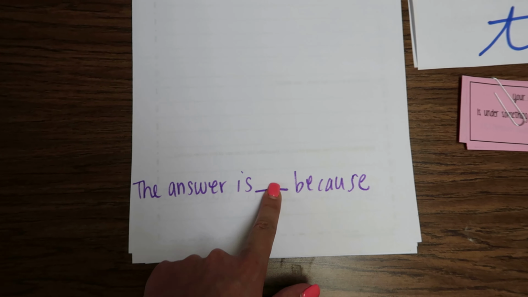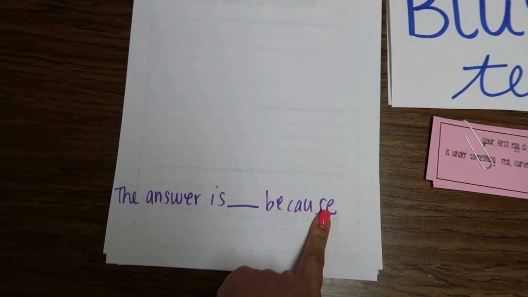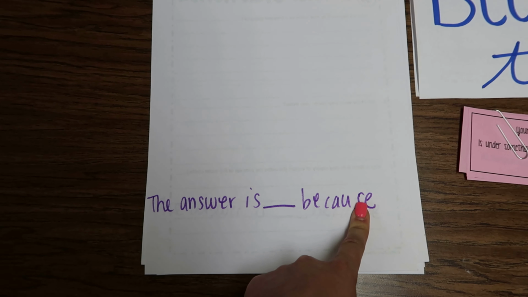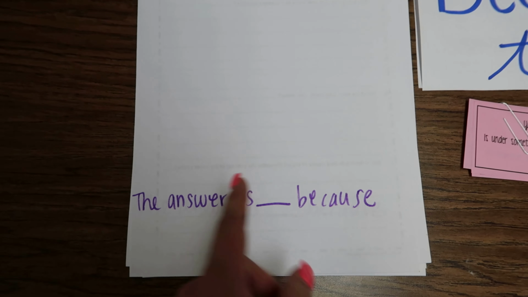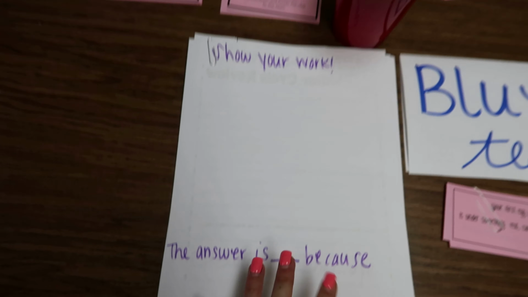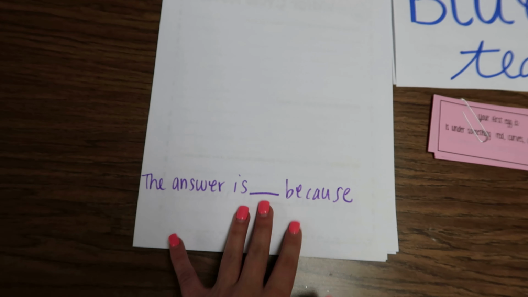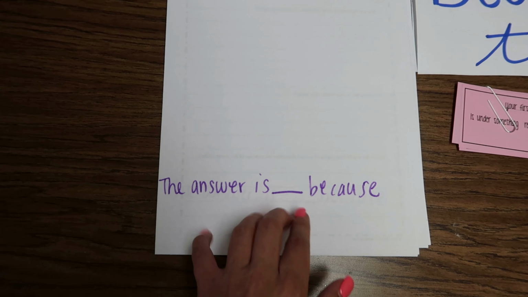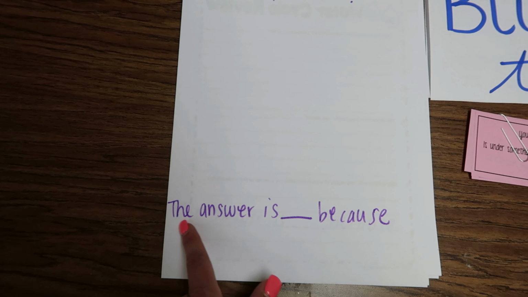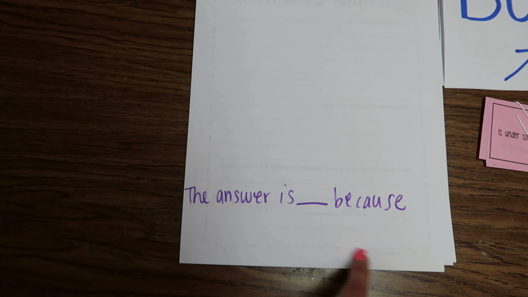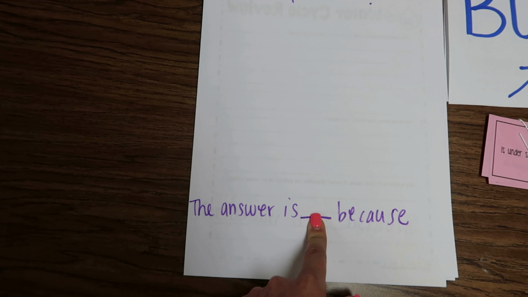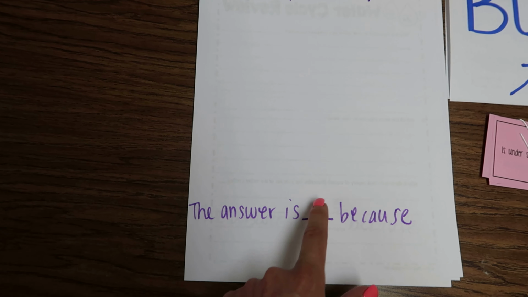The answer is blank because at the Impact-Driven Teaching Conference, Jen Jones talked about the importance of the word because, and I agree 100%. I love it. So they're gonna put the answer here, and they're gonna come up with a good reason why the answer is correct, or why is this the answer.